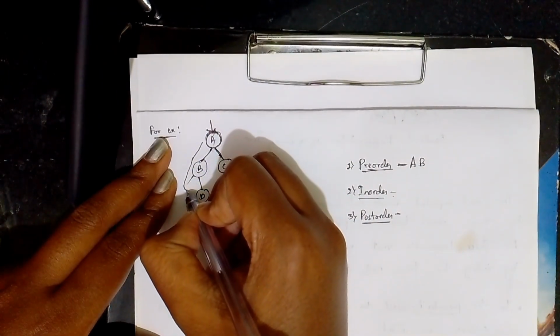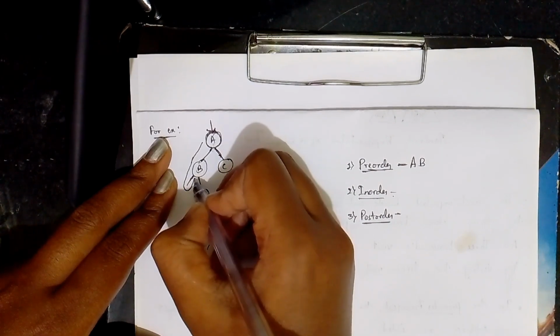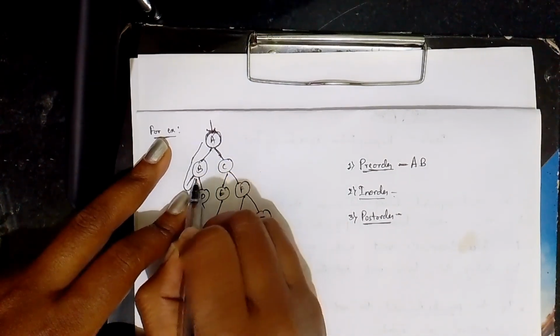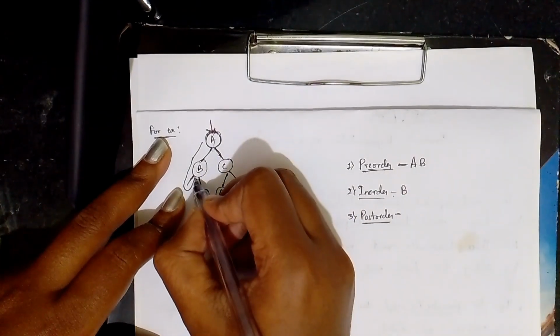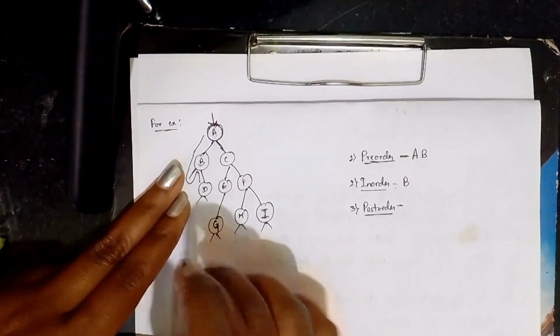Again, from here we have to traverse towards B. For B we are visiting it for the second time, then we are going to write it in inorder. Again, now from B to D, we are visiting D for the first time.